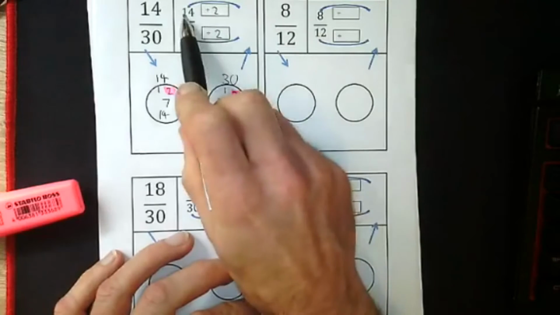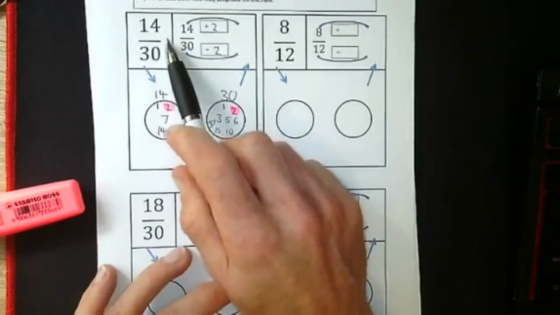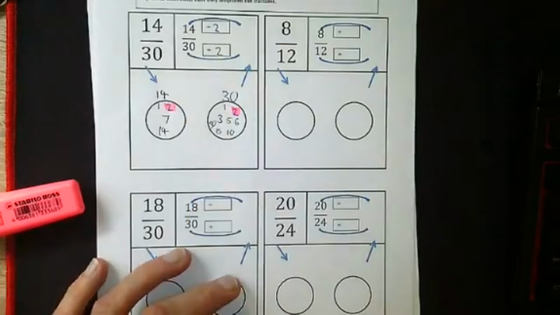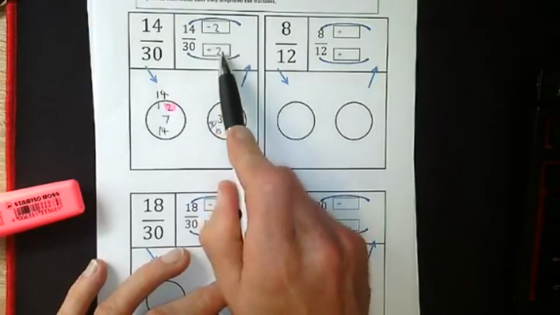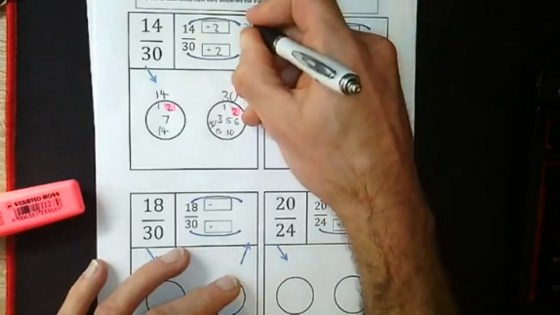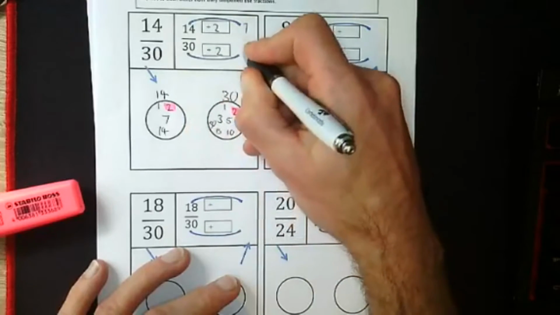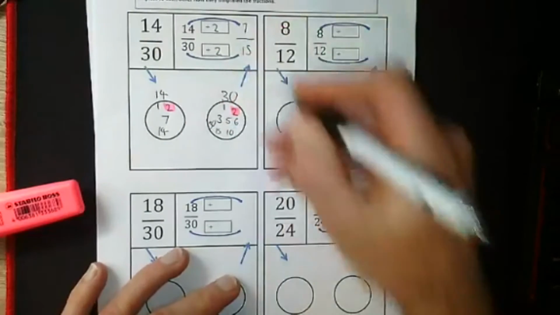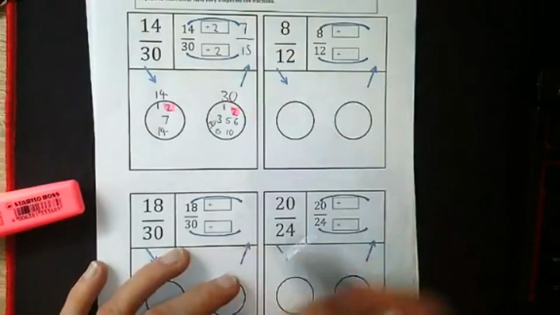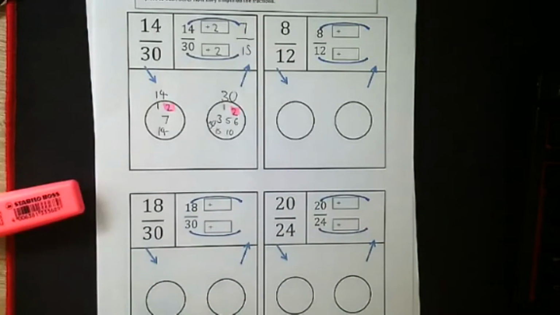Okay, so let's divide both numbers by 2. Remember, the key thing about simplifying fractions is that this number has to be the same. 14 divided by 2 is 7. 30 divided by 2 is 15. And that's as far as we can go. Another thing about getting the highest common factor: one step, you know it's done after that.